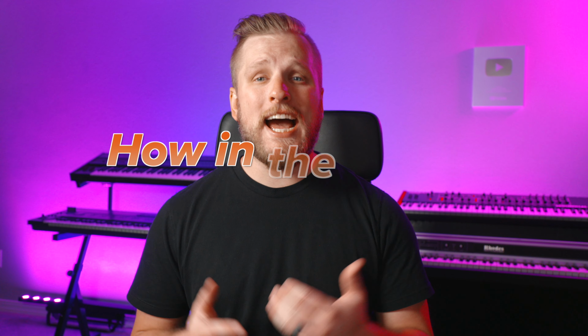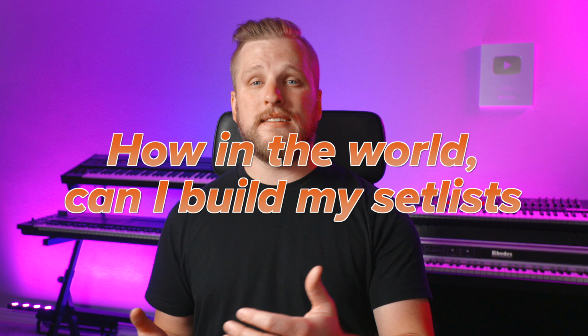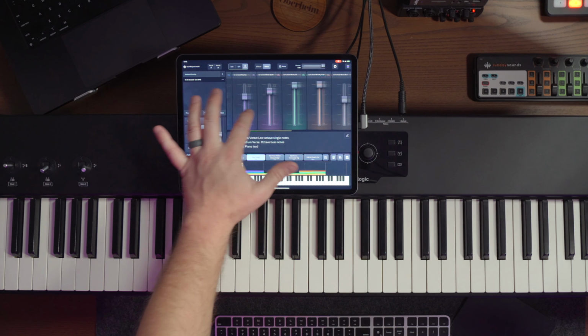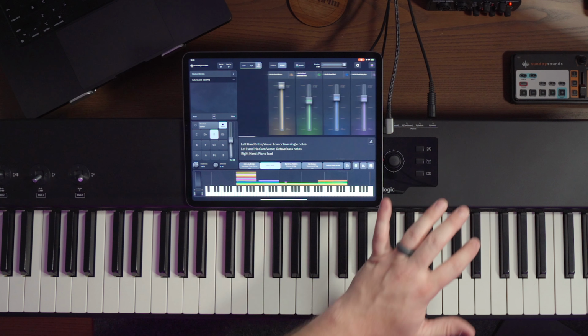One of the questions we get asked all the time here at Sunday Sounds is how in the world can I build my set lists faster? How can I find the right patches for every song in my set list without it taking hours and hours every week? I totally understand this concern. It's one of the main things that keeps volunteers and worship leaders from fully recognizing the potential of the keys position in their church. Today, I'm going to talk you through a couple common approaches.